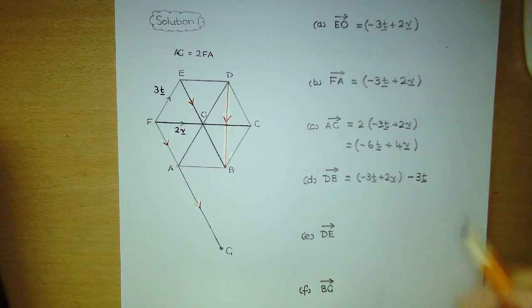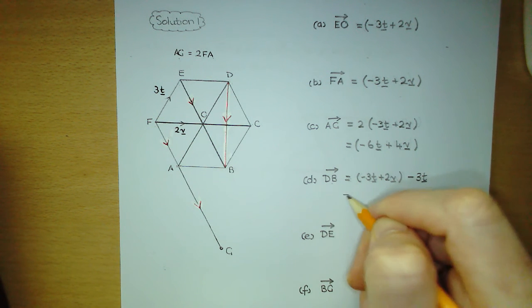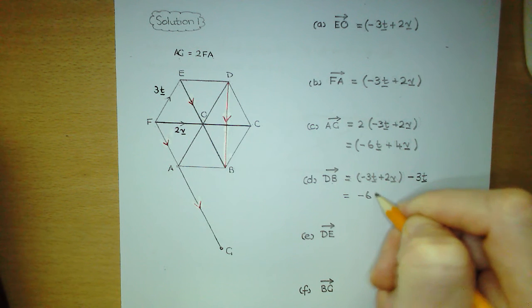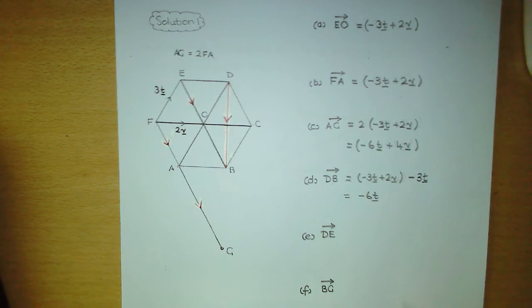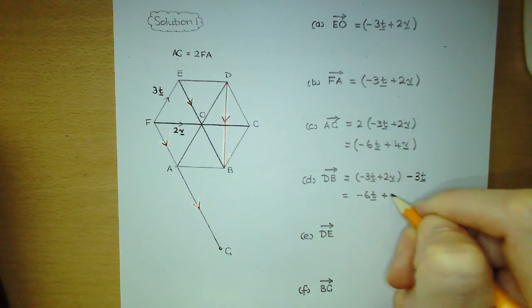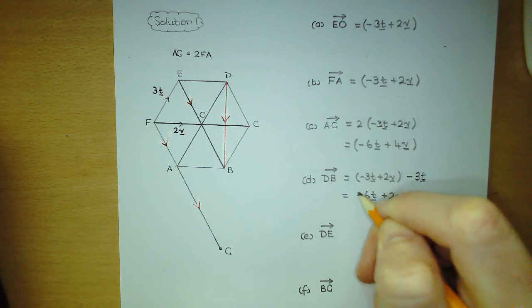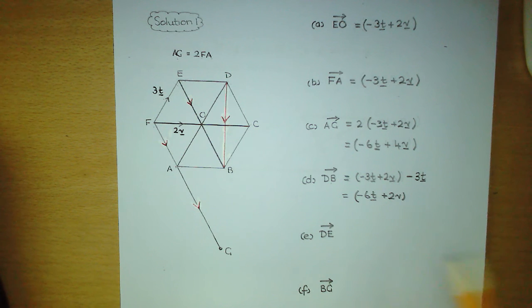Okay, so we can tidy it up. We're going to minus 3t, subtract another 3t, which is going to give us minus 6t. And then we're just left with plus 2v. Okay, and that's our answer for DB.